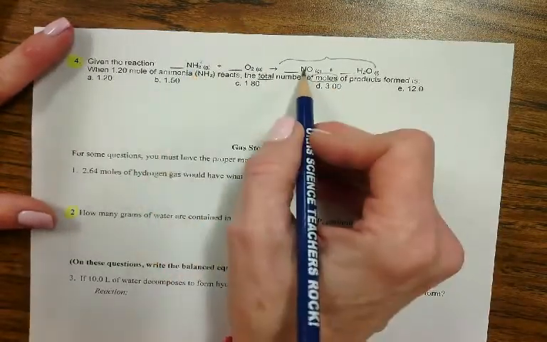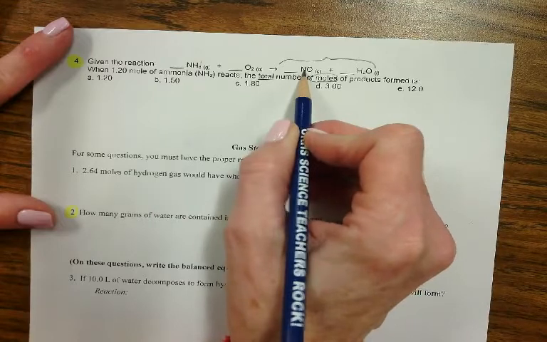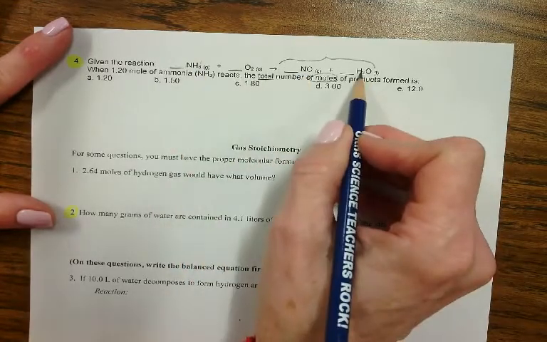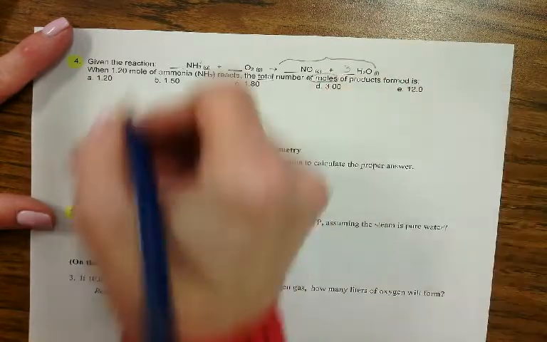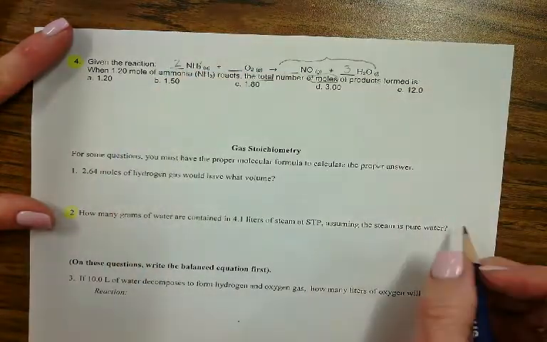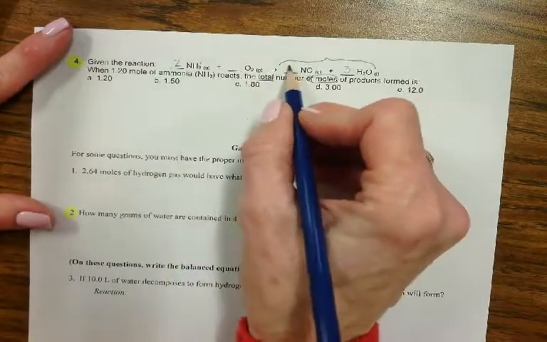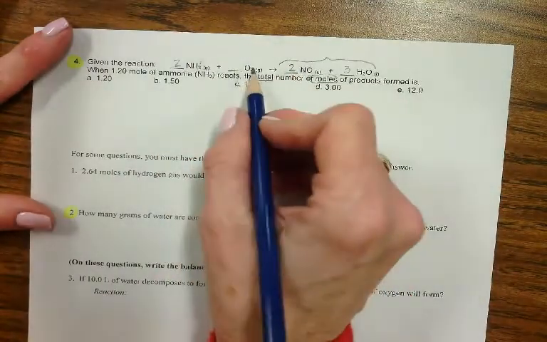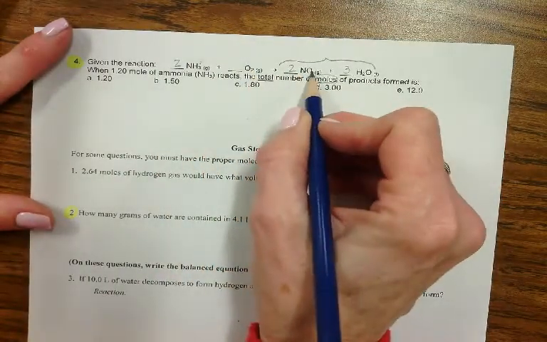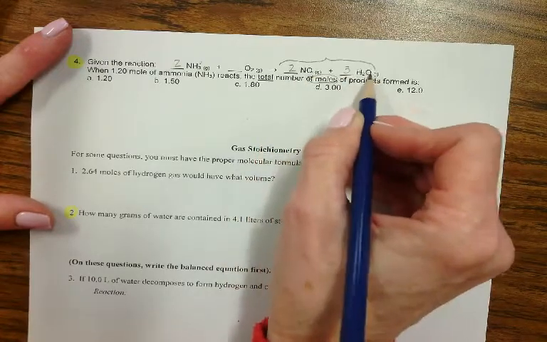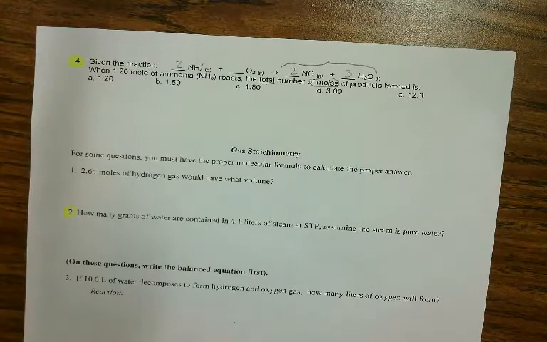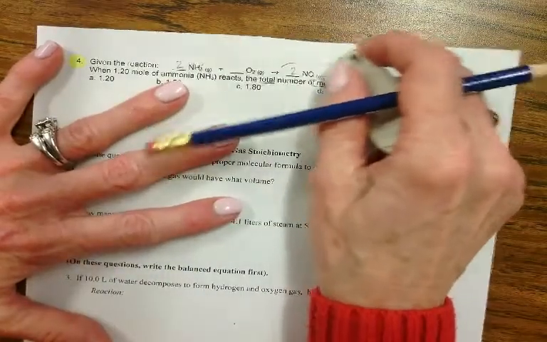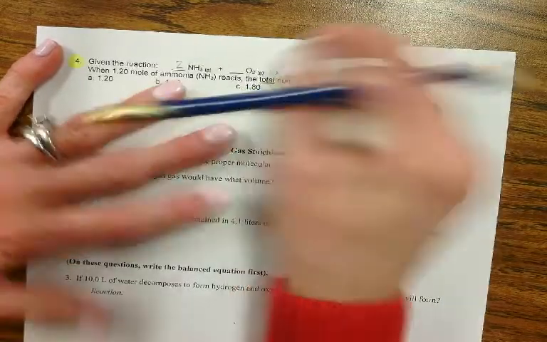1 nitrogen, 1 nitrogen, 3 hydrogens, 2 hydrogens. Well, let's see if I try to balance those out by making them both 6s. Let's see if that'll work. Okay, that would make 2 nitrogens. And then I'll check the oxygens. 2 times 1 is 2 oxygens. Ooh, that gives me an odd number of oxygens in my product. So I need to go back and see if I can't fix that. Okay, that's not going to balance out.